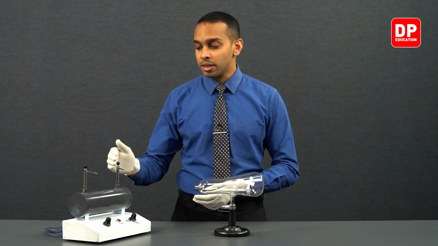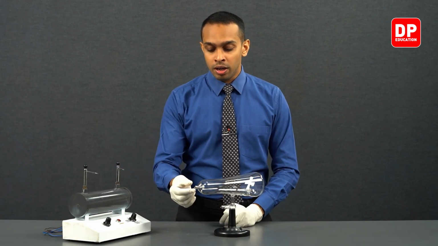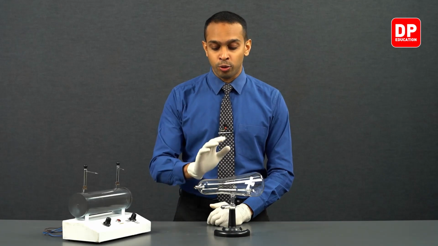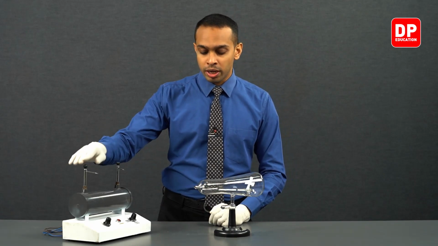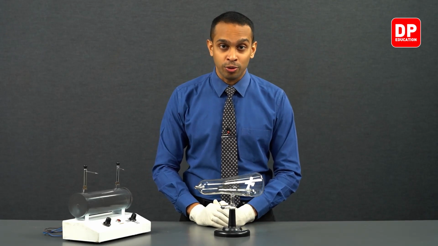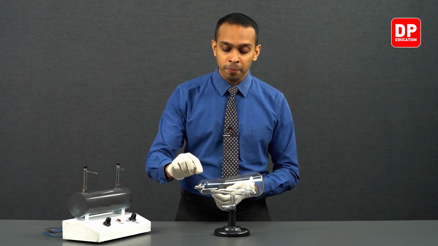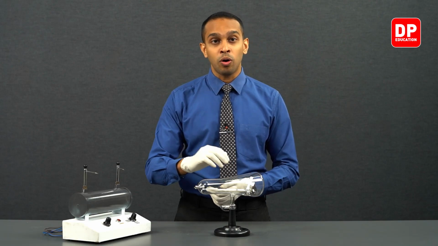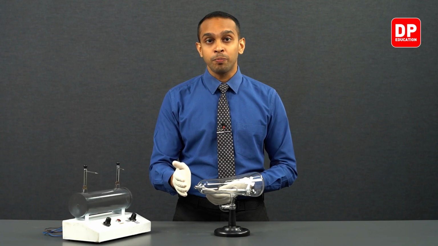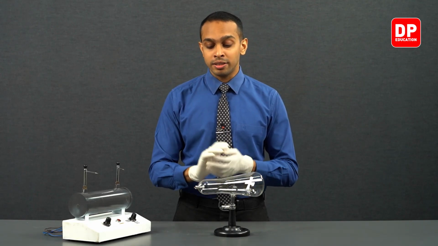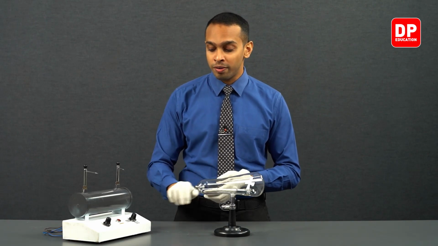So if you connect the cathode of the oscillator to the cathode of the cathode ray tube, and the anode of the oscillator to the anode of the cathode ray tube, and close the circuit, you will be observing the formation of invisible radiation, or a stream of particles that are going from cathode to the anode. And this will happen only at really high voltages. So we will have to increase the voltage with the use of this device.